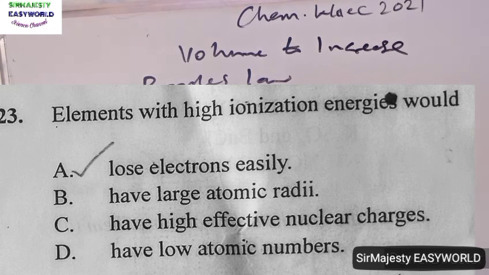B says have large atomic radii. If it has a large atomic radius, it means that there will be less nuclear pull on the last shell, which makes the ionization energy low and not high. So the higher the atomic size, the lower the ionization energy, and what determines atomic size is atomic radius. So options A and B support elements that have low ionization energy instead, and not elements with high ionization energy.